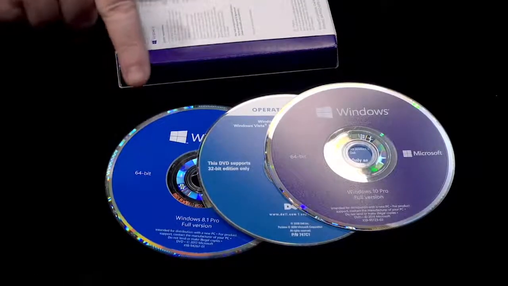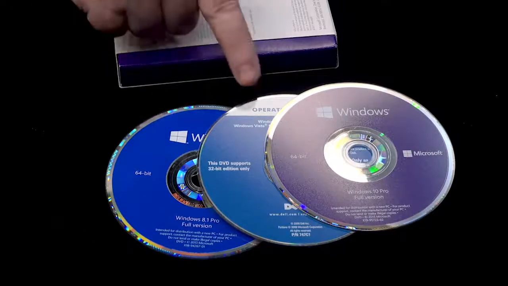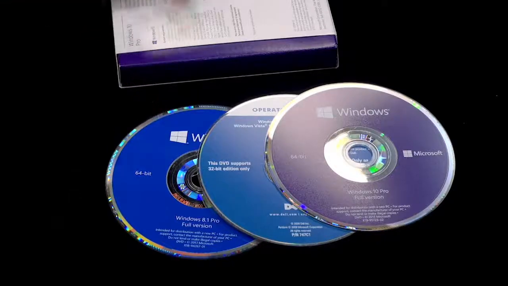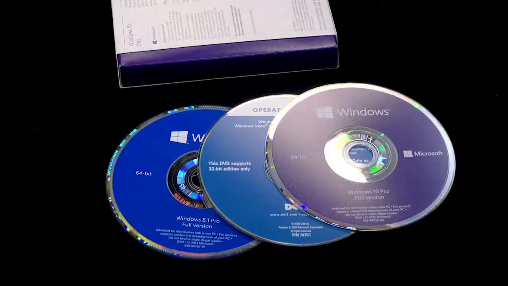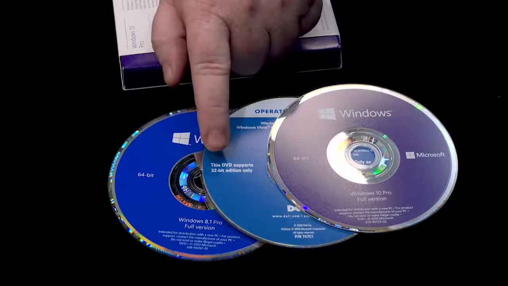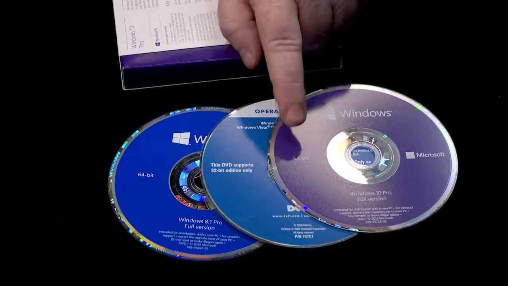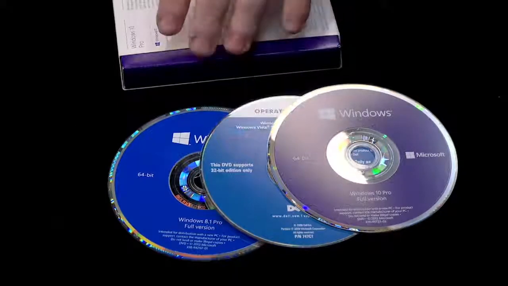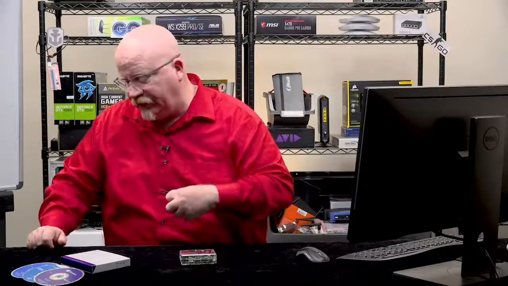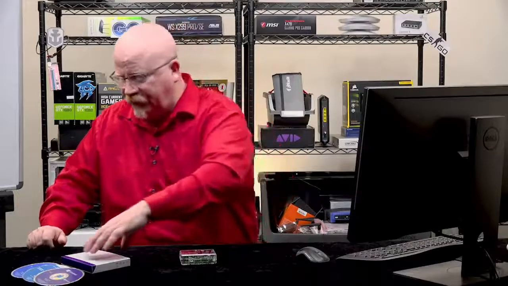What I've got here is a number of different versions of Windows. I've got an old copy of Vista here. This is Windows 10. Down here is Windows 8.1. What I want you to notice more than anything else, see, this is a 64-bit version of Windows. This is a 32-bit version of Windows. This is a 64-bit version of Windows. So for years, you had to be really careful. If you had a 64-bit processor, you made sure to get a 64-bit copy of Windows. If you had a 32-bit processor, you got a 32-bit copy of Windows.